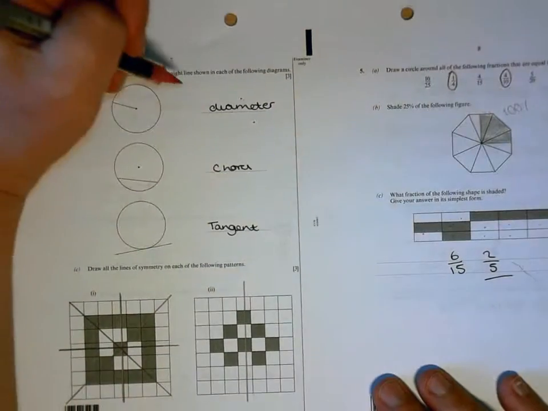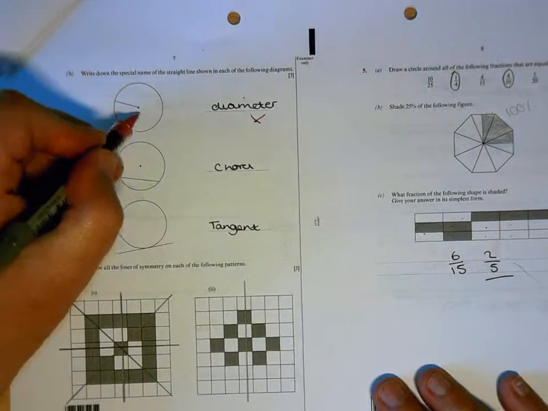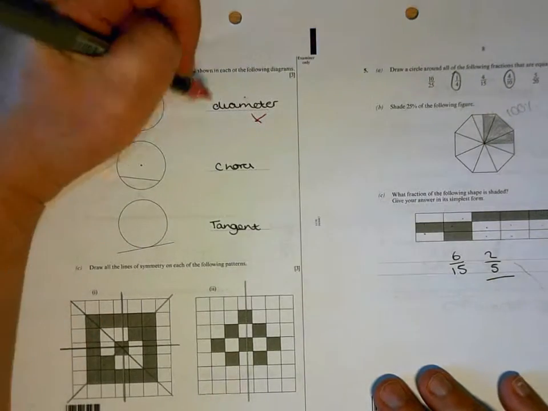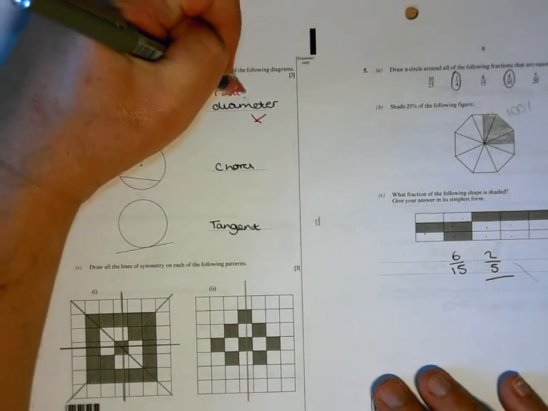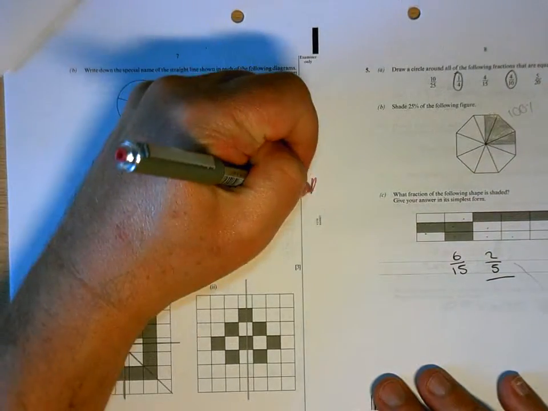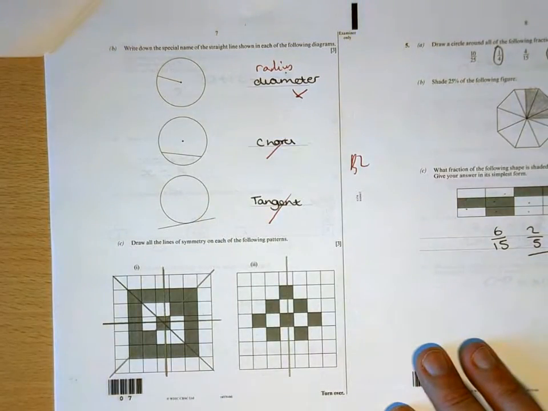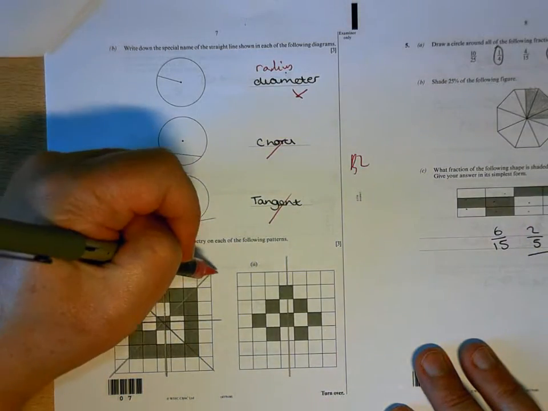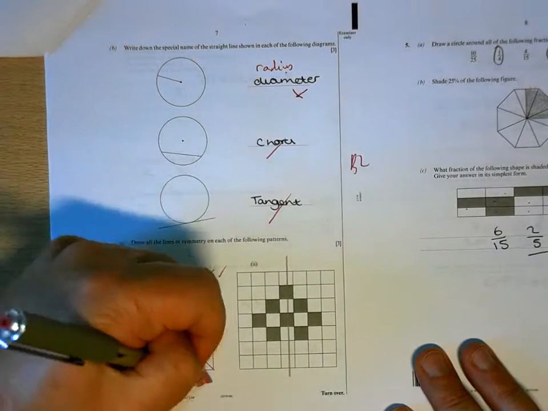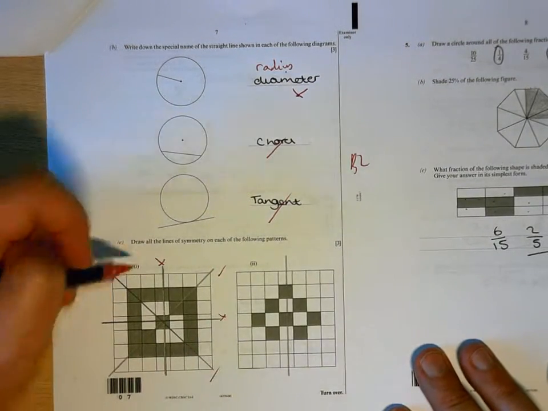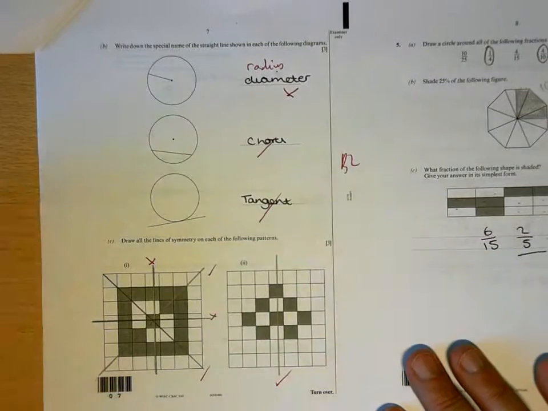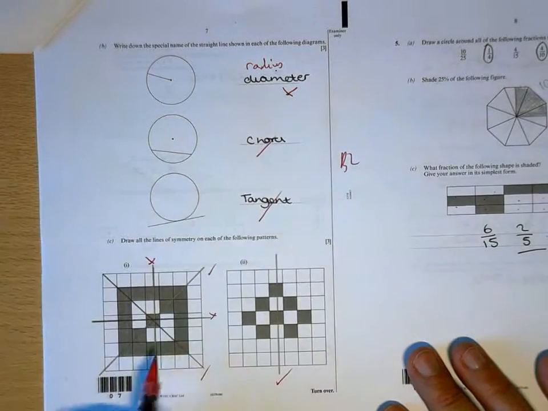This is a no, it's not a diameter. Sorry, that's a radius. Diameter would come all the way across. That is a chord. That is a tangent. Okay, here you've got 2 right, but you've got 2 wrong. Okay, that one's right, so you're not going to get any marks for this.